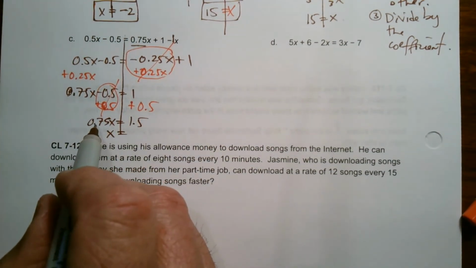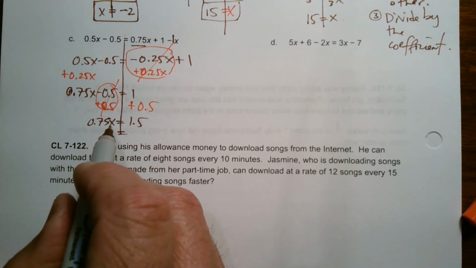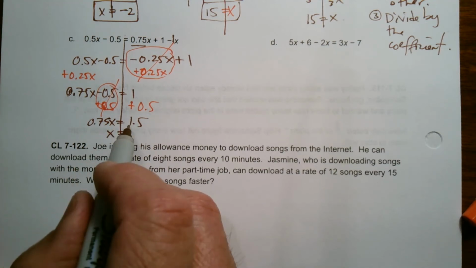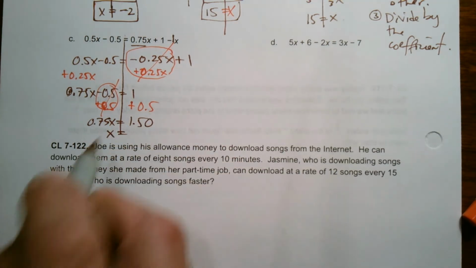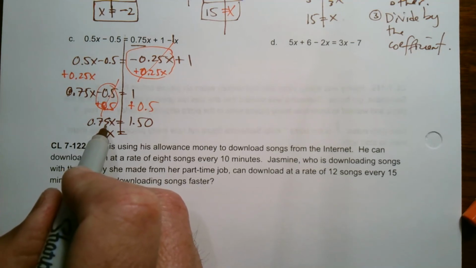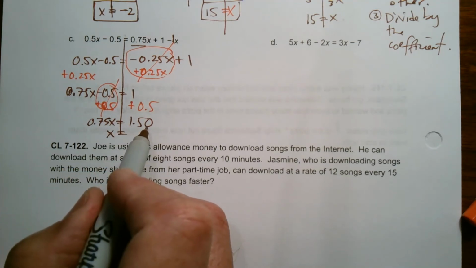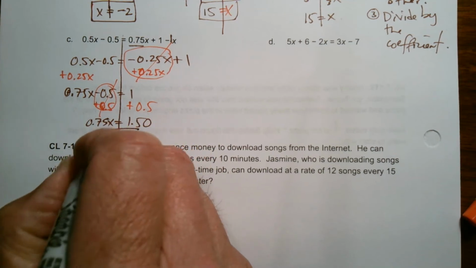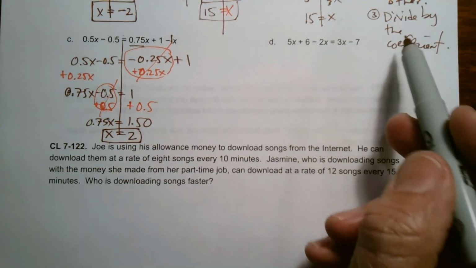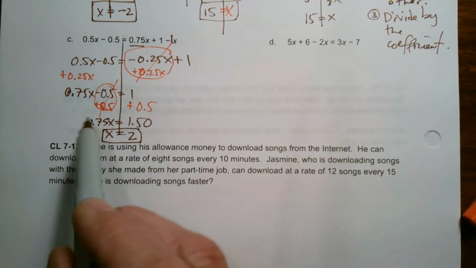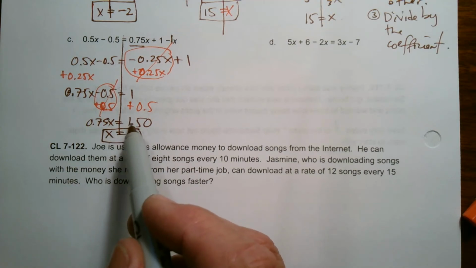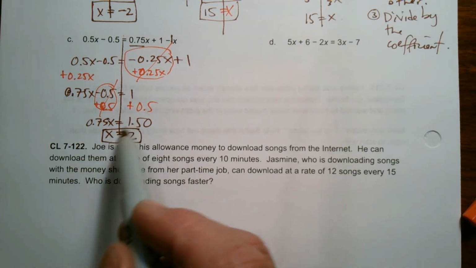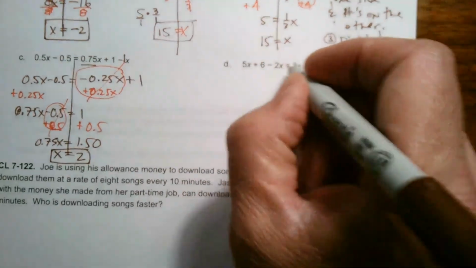So 0.75 times something equals 1.5. I look at money. I think, 75 cents times what is $1.50? Oh, well, it's times 2. X has to equal 2. Or again, you could divide by the coefficient. That's step 3. Divide 1.5 by 0.75, and you'd still end up with 2. All right, last question.